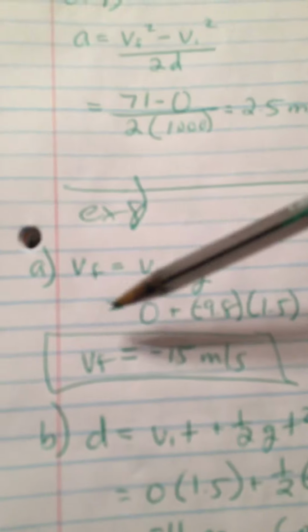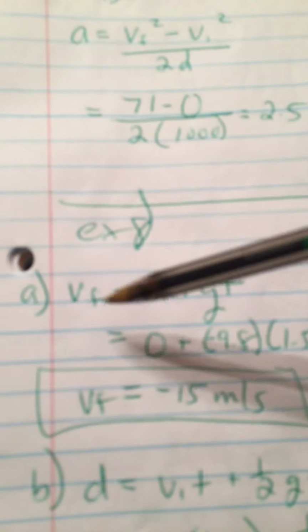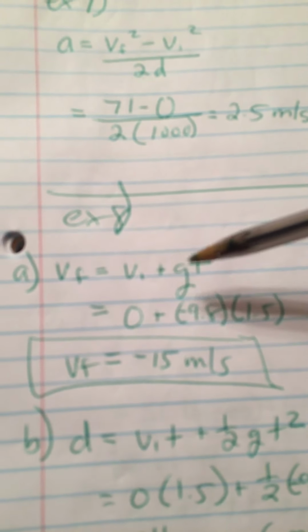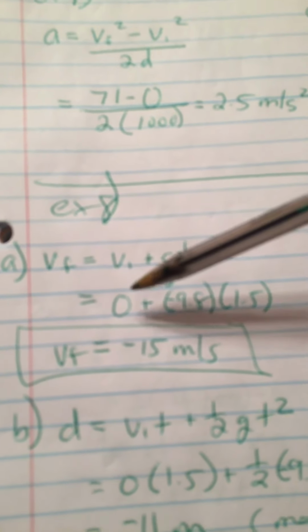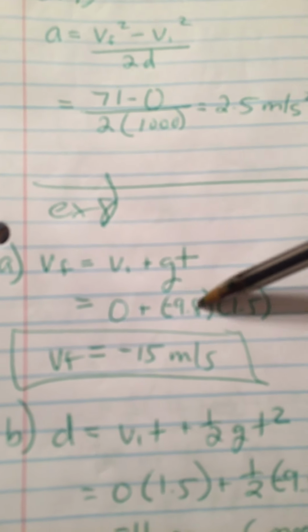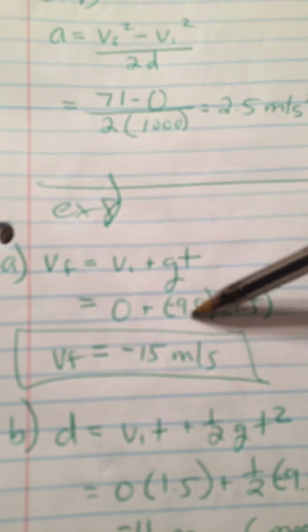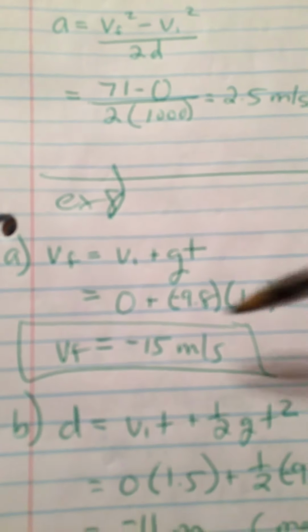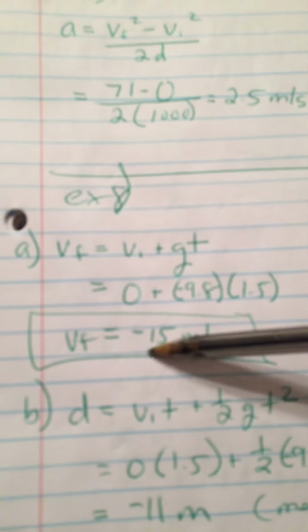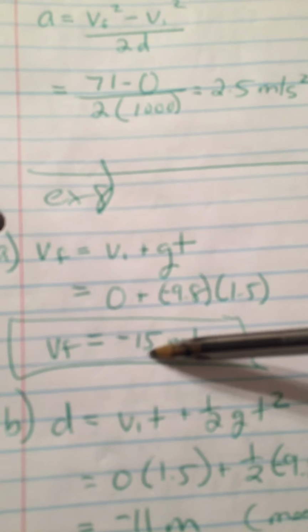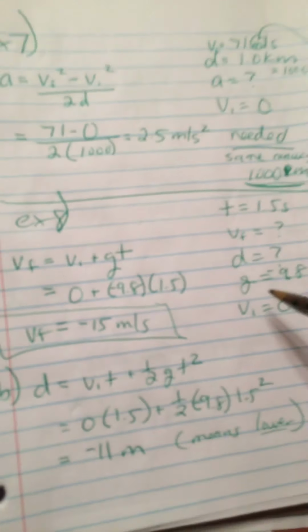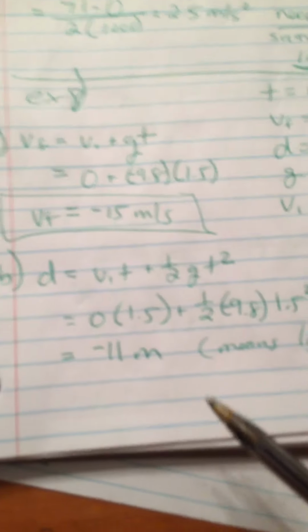All right, so what we want is final velocity, and there's a formula for that. It's initial velocity plus gravity times time. So our initial velocity was 0, gravity, we're falling down, so it's negative 9.8, and time is 1.5. So our final velocity, we are going down, we're falling down 15 meters per second. So that's what it means by the negative.